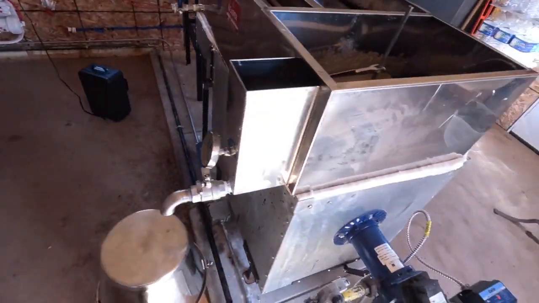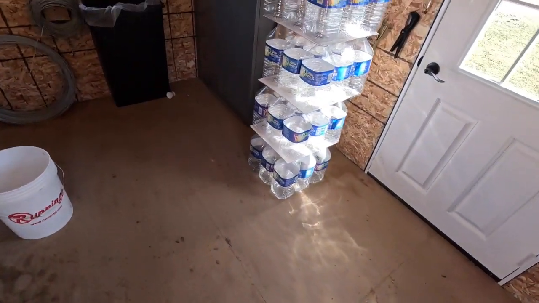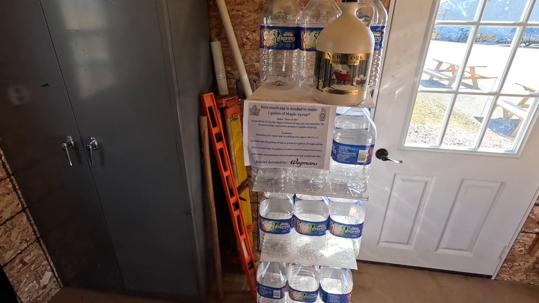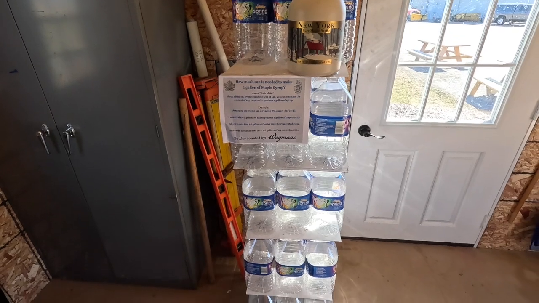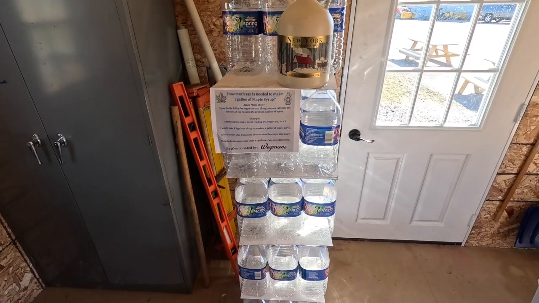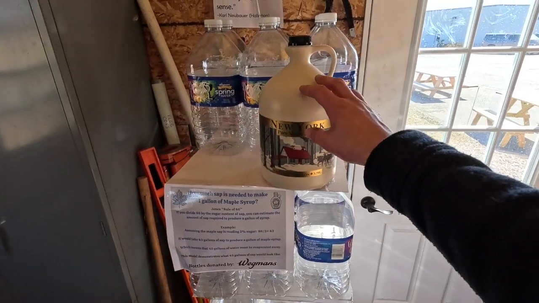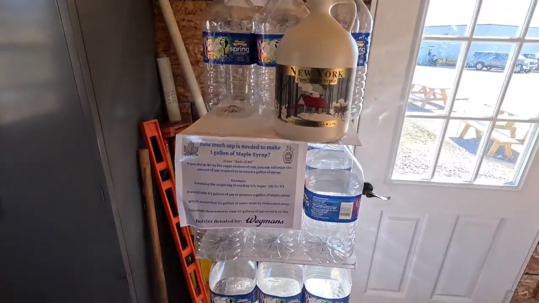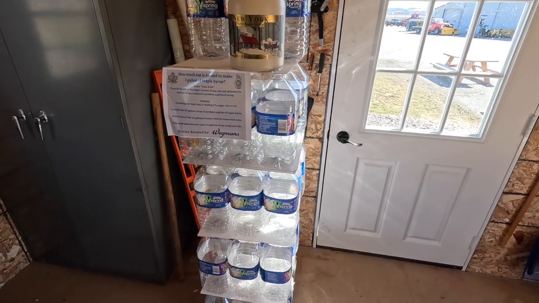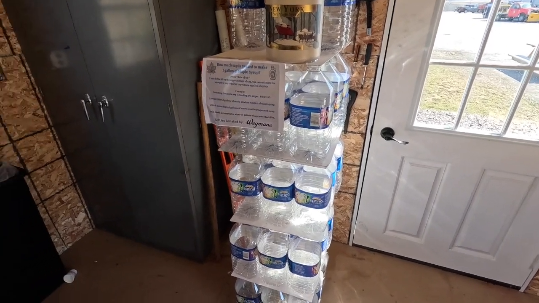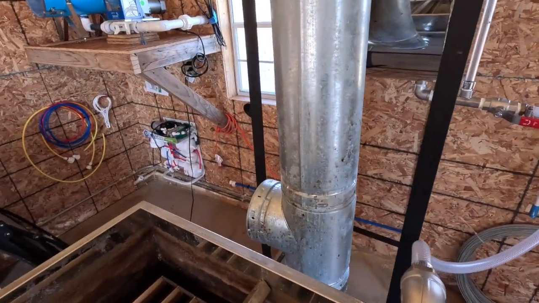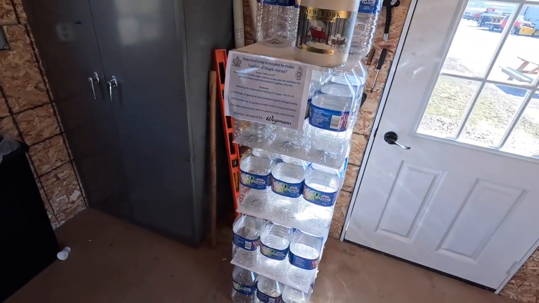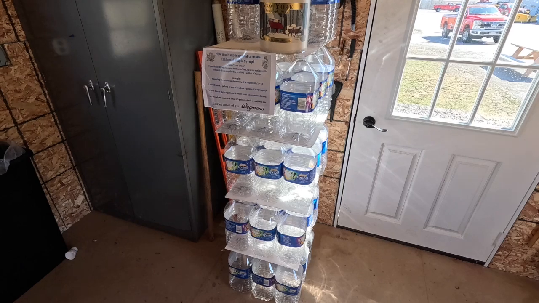Let's go back to this idea of sap to syrup. This is a model one of our physical science teachers made. At 2%, which we said is roughly what it's coming out of the tree right now, in order to get finished syrup, you would need 43 gallons of sap to make 1 gallon of syrup. So this model shows there's 42 bottles of water here, and 42 gallons of water need to be removed to get to finished syrup. Now that's if it's at 2%. Like we said, if our reverse osmosis machine can take it up to 4%, now you would only need about 22.5 gallons of sap to make 1 gallon of syrup.